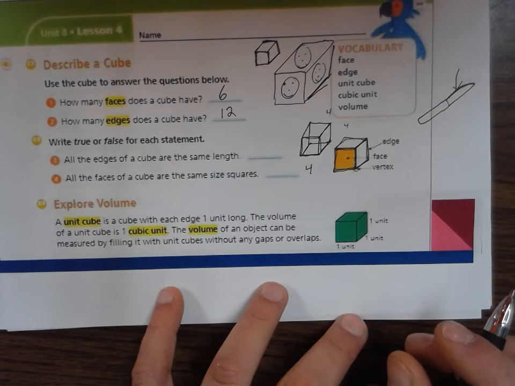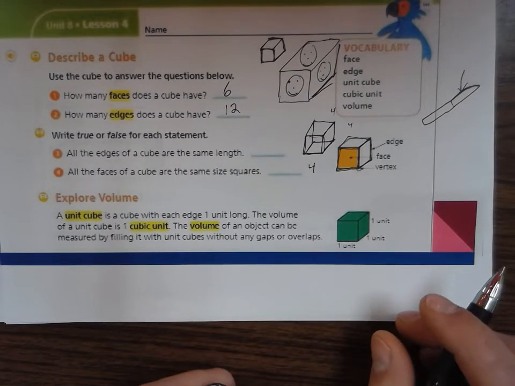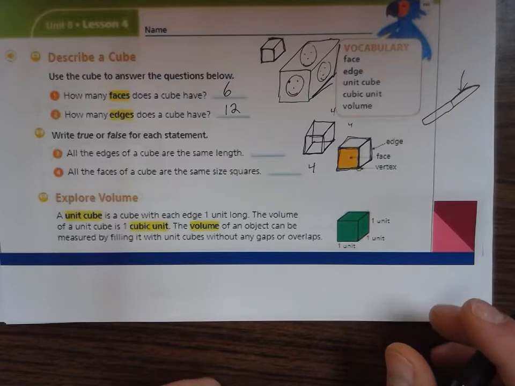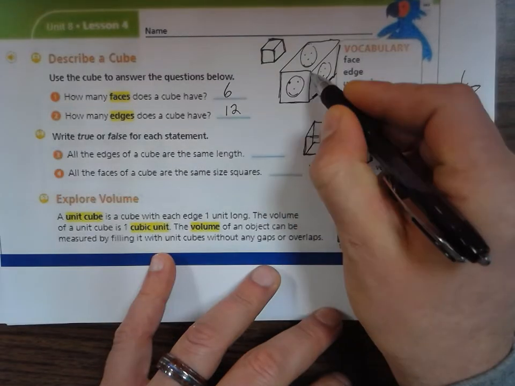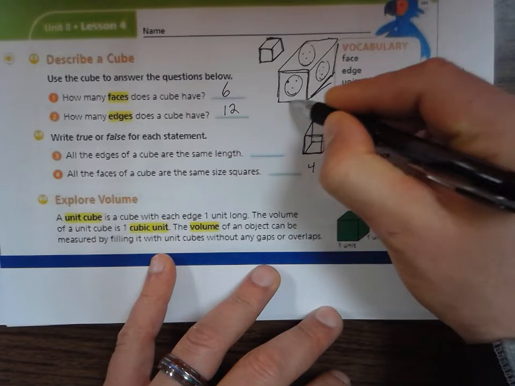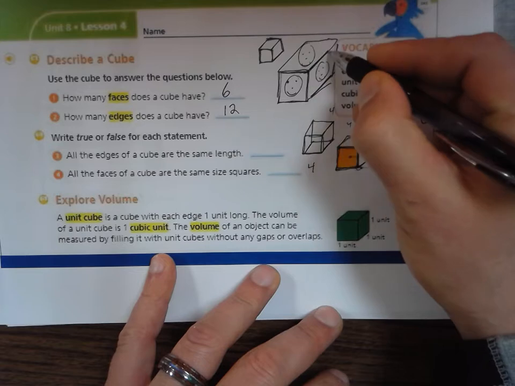All the edges of a cube are the same length. If you have a cube, yes, they are all the same length because a cube means they're all squares. So every measurement, this measurement is the same as this one, same as that one, same as that one because it's a square. But then this measurement is the same as that measurement. I know mine looks off a little bit, but they are all the same. So this would be a true statement.